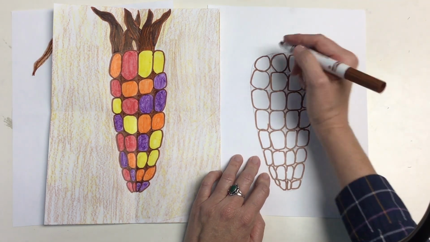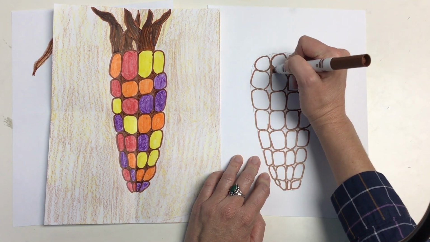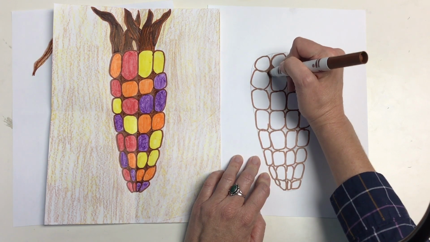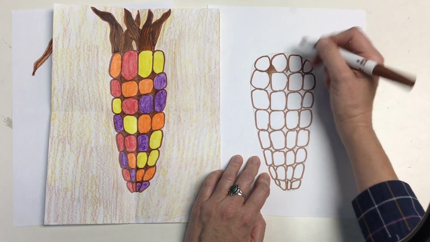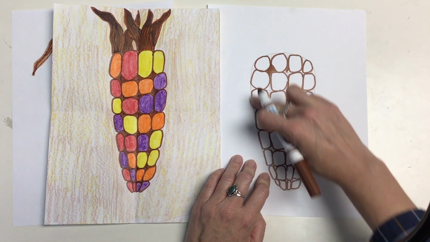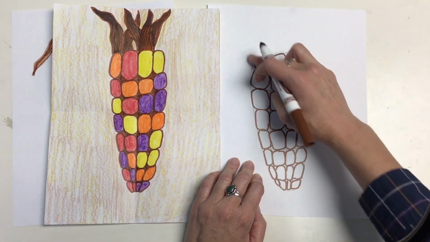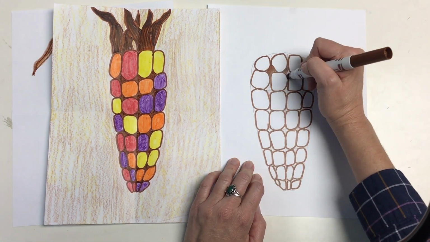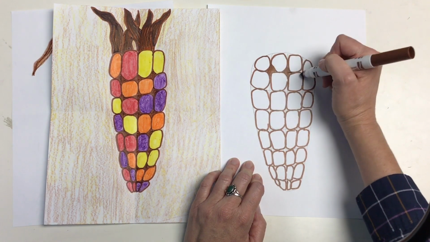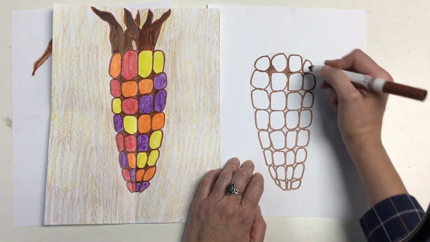Then look at the spaces in between the shapes, like this space right here. You're going to fill that in with the brown. This space on the edge, you're not going to add color there. We're going to erase those lines. Just look at the space that's left over in between all of these shapes.